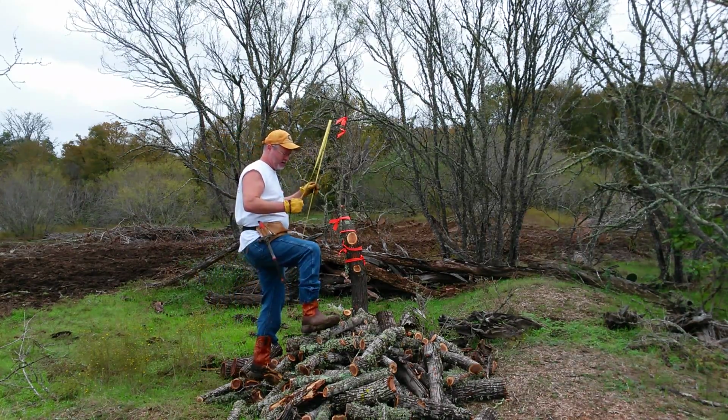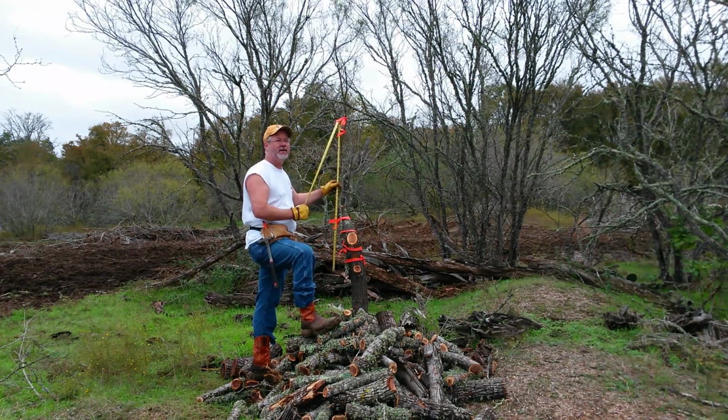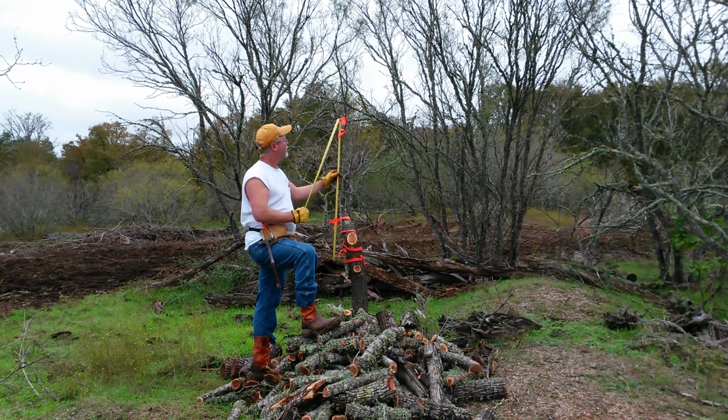I saw some deer yesterday. It's deer season and deer hunters are hunting around here.